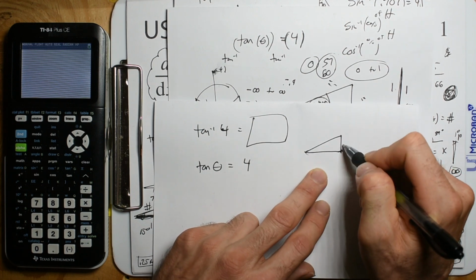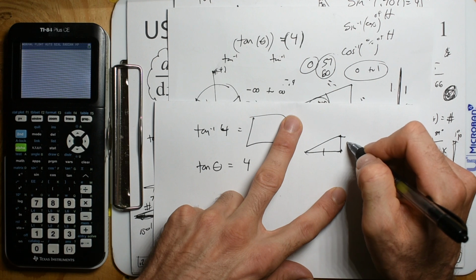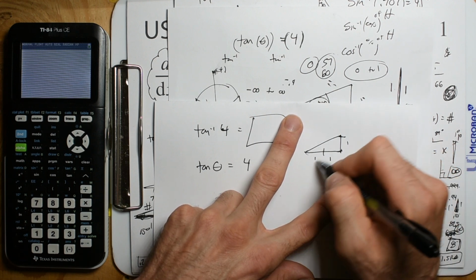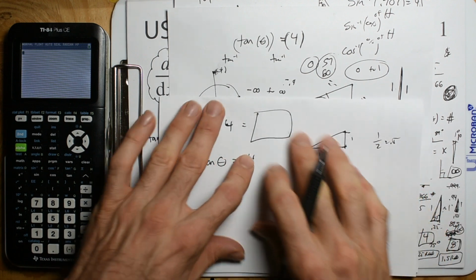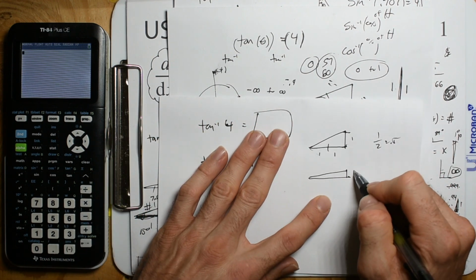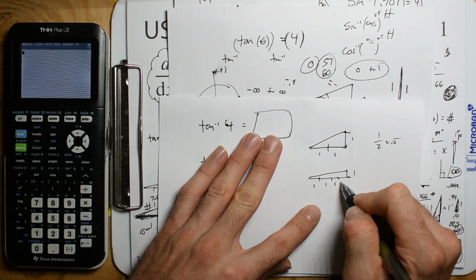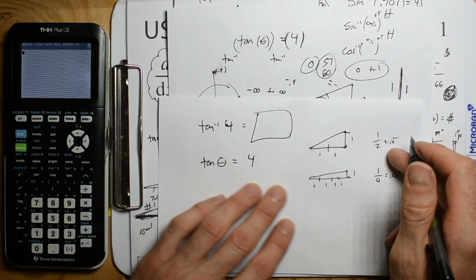Hey, look at this. This looks like 1, and this looks like 1 and 1. So this ratio is 1 divided by 2. That's 0.5. Okay, so we're going the wrong direction. I was even thinking about going this direction. Like this is 1 and this is 4. 1, 2, 3, 4. That would be 1 divided by 4. That'd be 0.25. Hey, we're going the wrong direction.